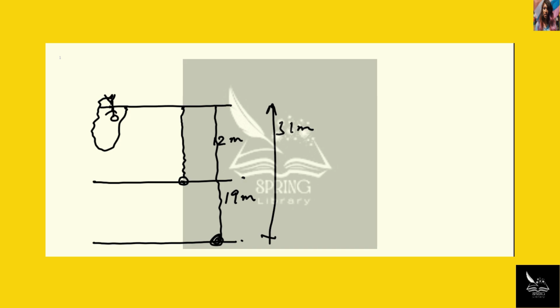So if you look at this whole problem here, in fact, the mechanical energy is conserved because conservative forces are acting on the system. The conservative forces are the spring forces and the gravitational forces. So the mechanical energy of the jumper is conserved.